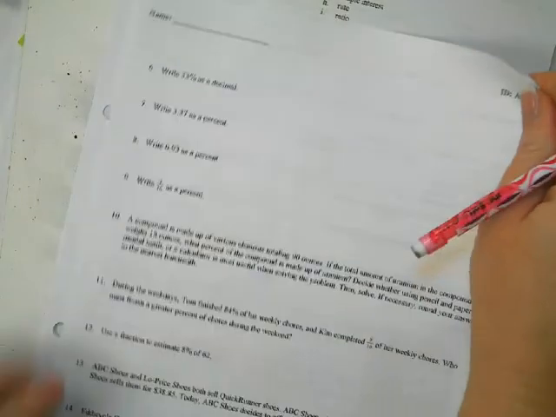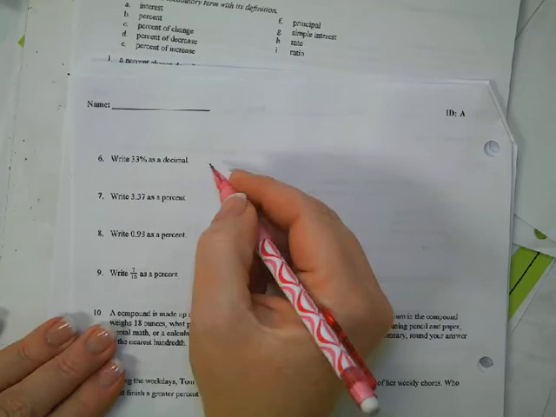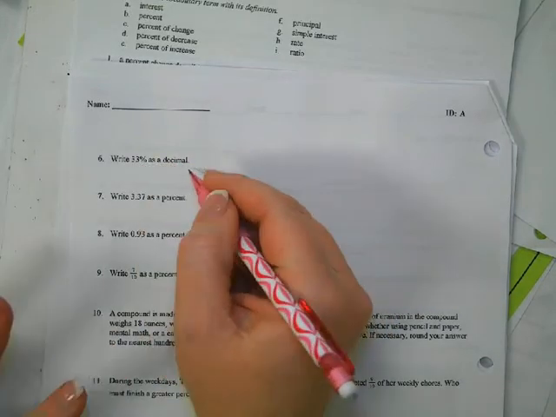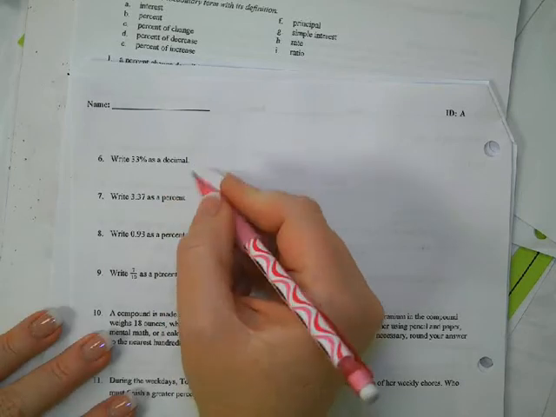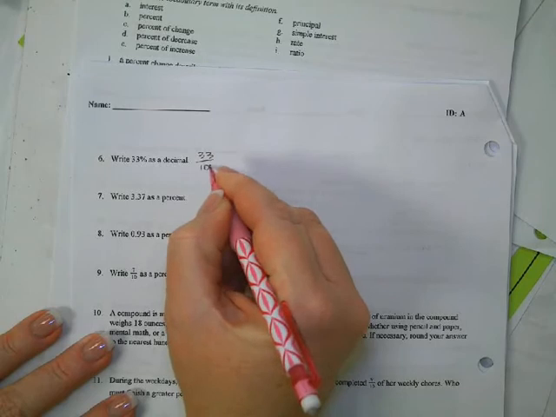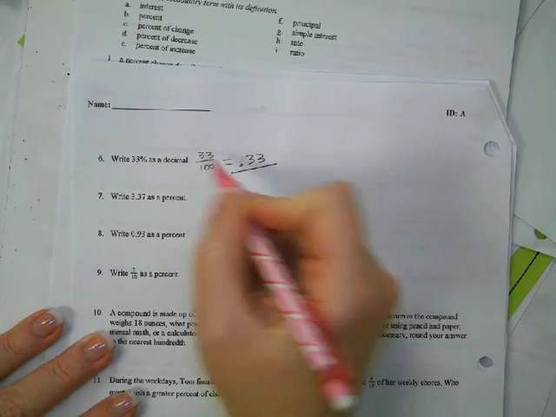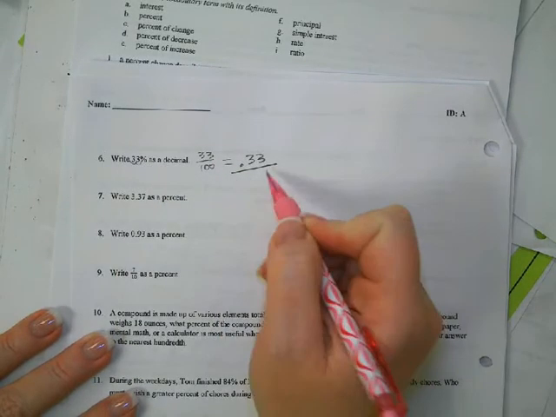Some more conversions. You've got to know how to change these. Number 6 says write 33% as a decimal. It's easy to go from percent to decimal because it's only about moving it 2 to the left, because 33% means 33 hundredths, and if I'm going to write that as a decimal, it's going to look just like that. I'm just moving it 2 to the left. So 0.33 is your answer.